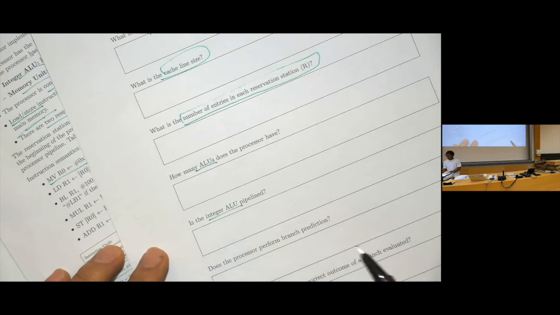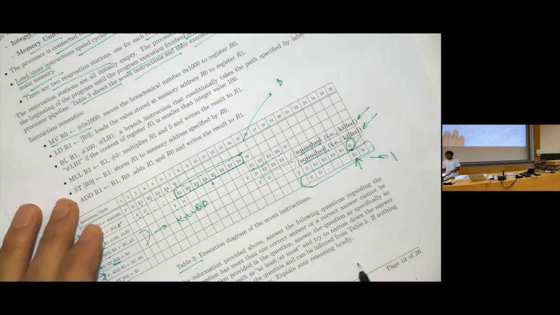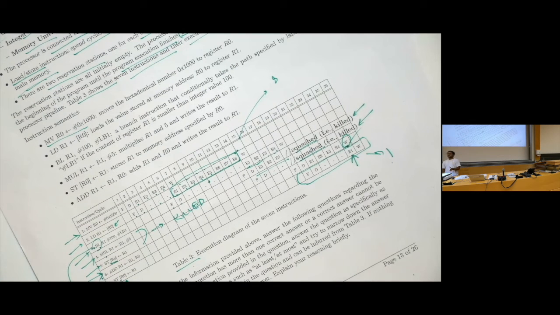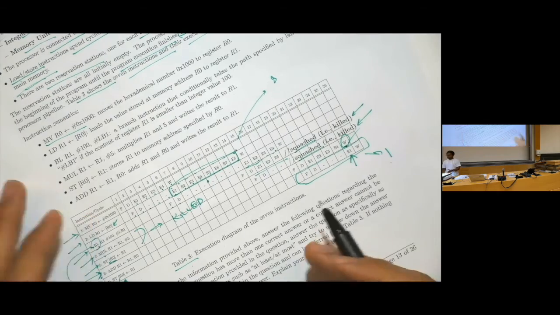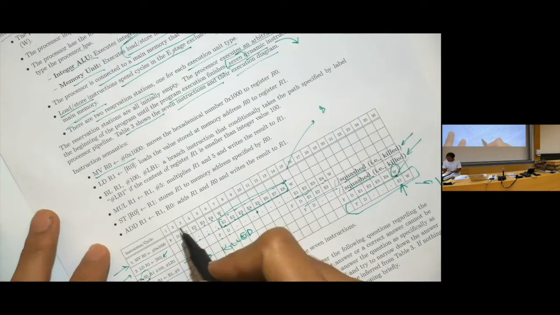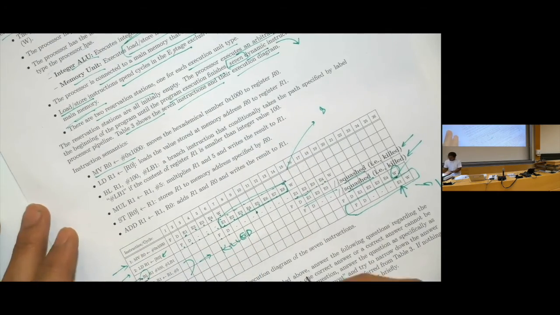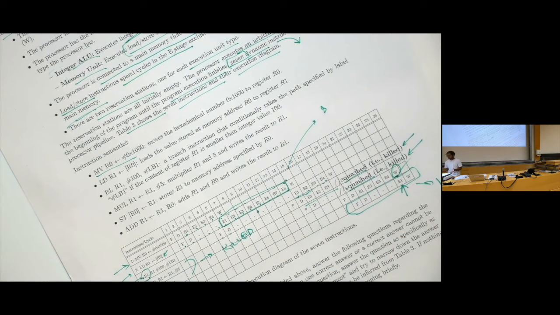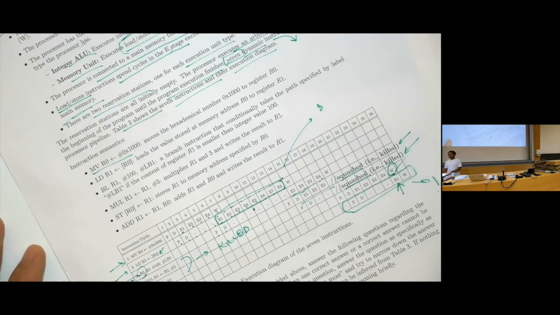Is the integer ALU pipelined? That's fairly simple. Pipelining means, does the ALU take more than 1 cycle to execute the instruction? Yes, I see this move instruction that takes 4 cycles. I see this multiply instruction that takes 3 cycles. I see this add instruction that takes 3 cycles. Of course, the ALU is pipelined.